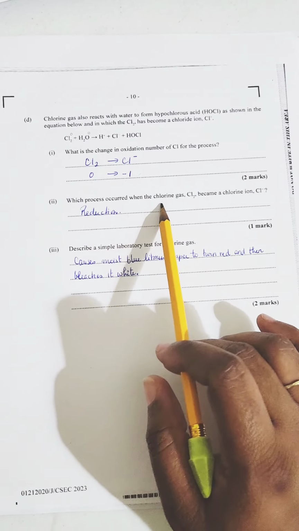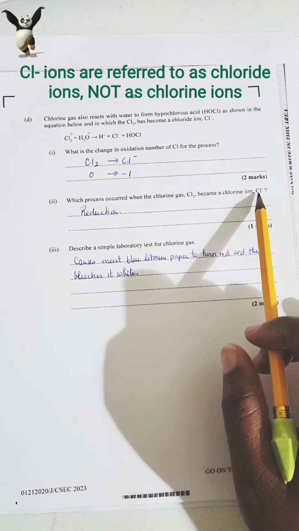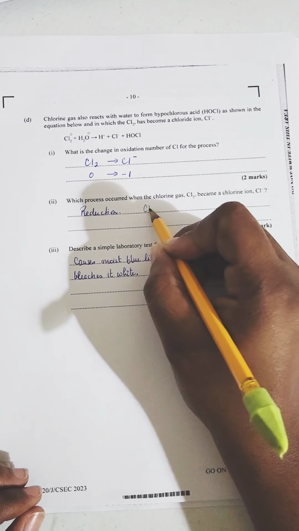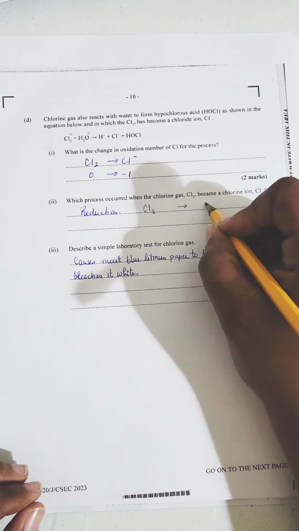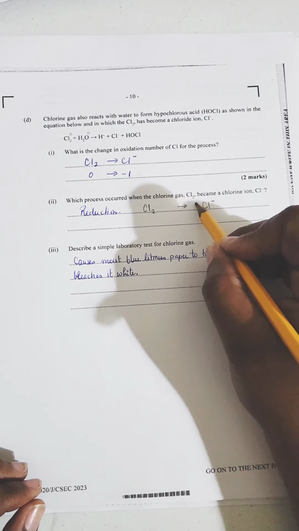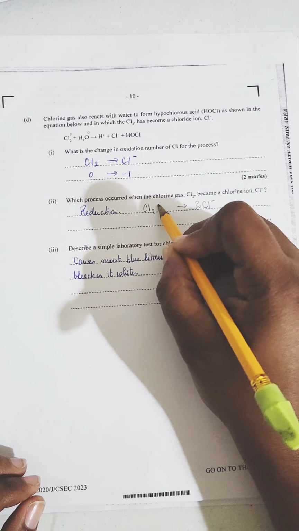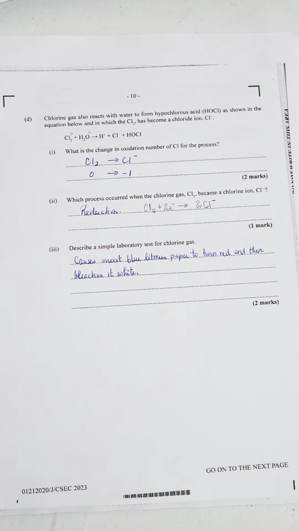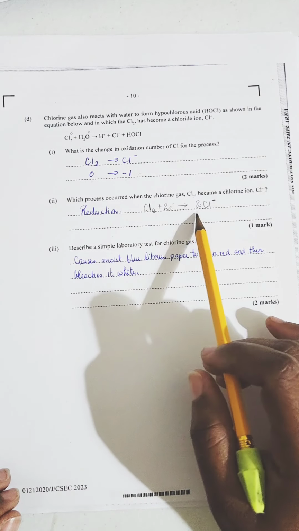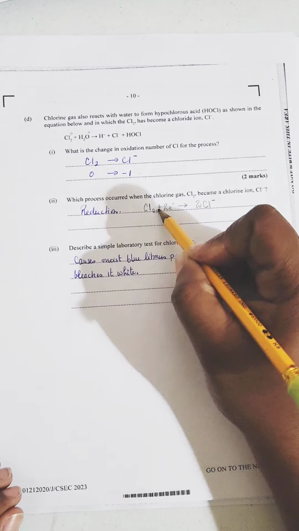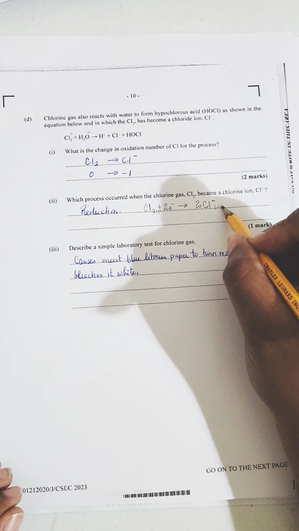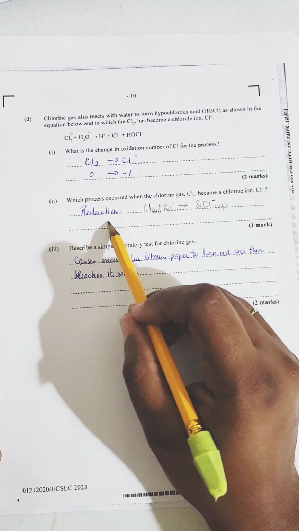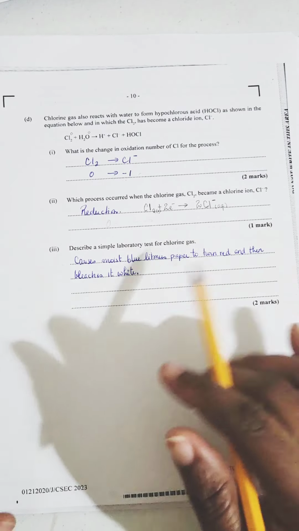So they asked, what process occurred when the chlorine gas Cl2 became a chloride ion Cl-? There was a reduction, right? A reduction occurred. If we were to write the reduction here, you have Cl-. We have 2 atoms of Cl, and we know that reduction is the gain of electrons. So whenever it's gain, what we do is write the addition sign here, and you can leave it like that. So reduction always has the addition sign on the left hand side, and we can leave it just like this. And then of course we'll put in our states. Okay, so there's a reduction, definitely. So when you're going from 0 into the negative sign, you become reduced.